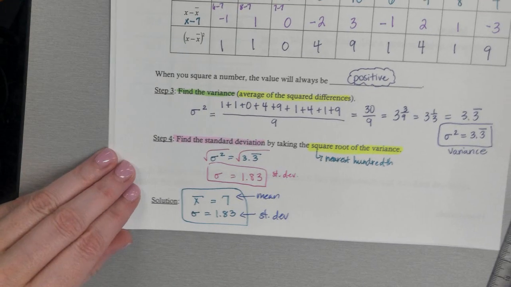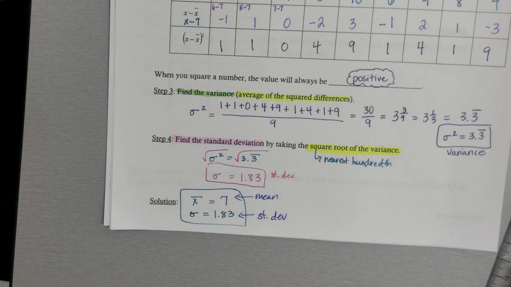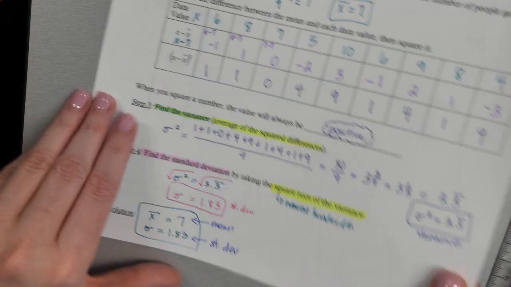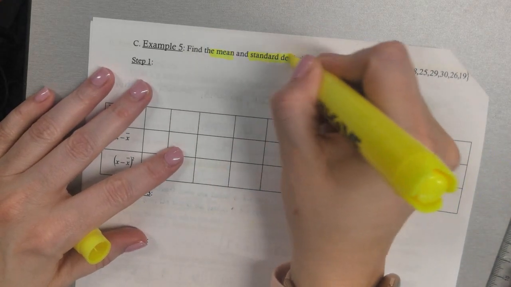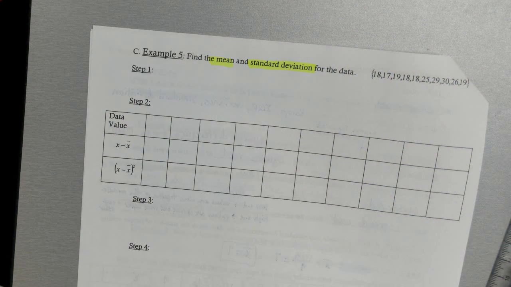Okay, I'm going to give you some time to do the one on the back. I'm going to give you about a minute to do step 1. I want to make sure we have the right mean, because if you don't have the right mean, then the rest of the table is going to be off. So we're going to find the mean and the standard deviation of the data. Go ahead and find the mean, and then we'll check in a minute.